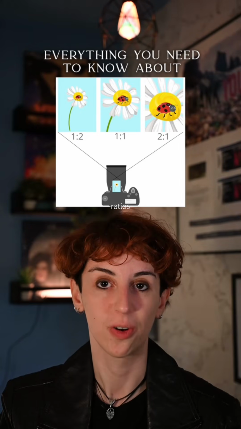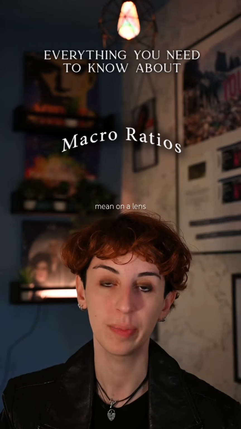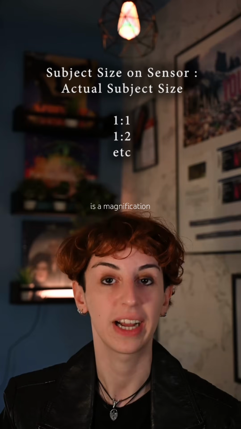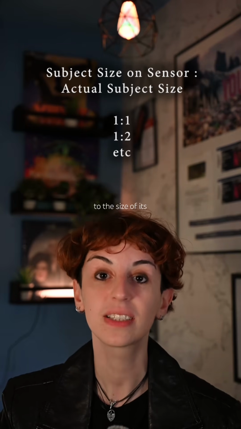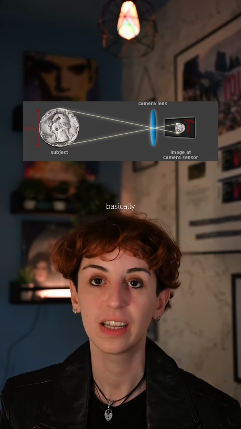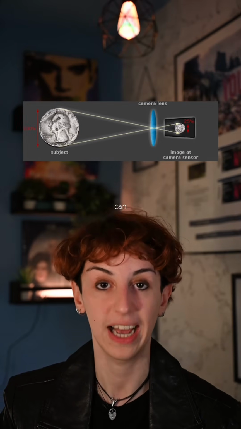What do macro ratios like 1:2 or 1:1 actually mean on a lens? A macro ratio is a magnification ratio. It compares the real size of the subject in front of the lens to the size of its image on the sensor. Basically, a shorthand for how large the subject can appear on your sensor.